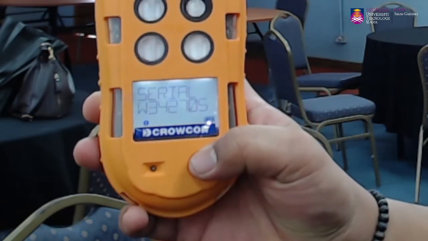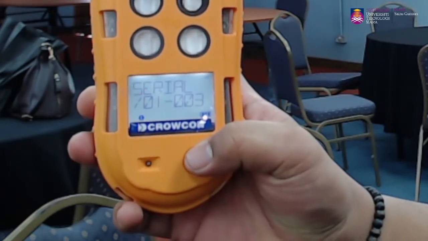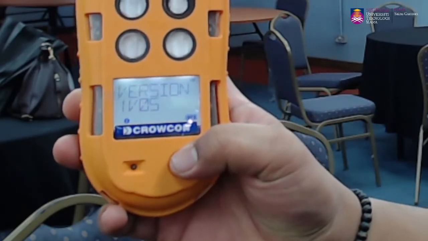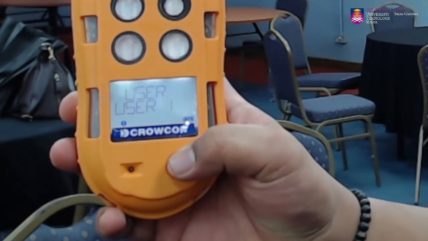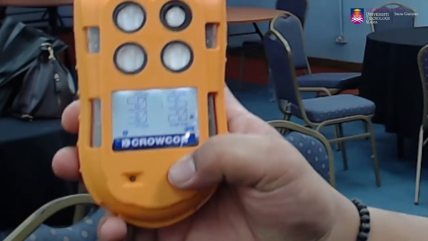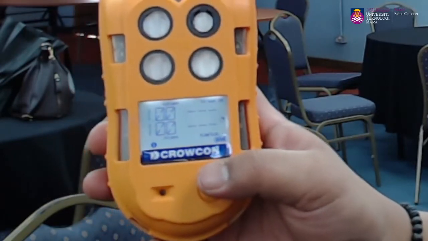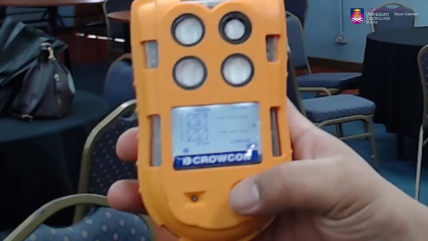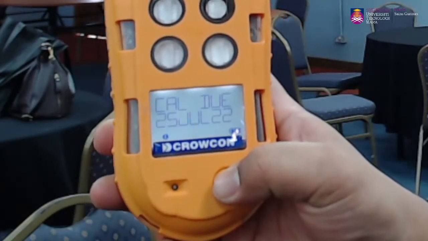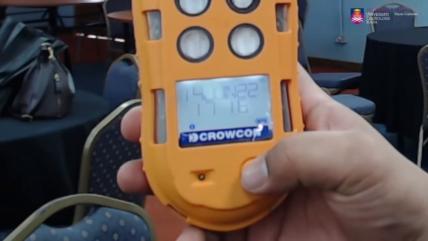It will show our serial number from the startup, and also our firmware version. Then for the user, we can see User 1, who is using it. Currently it is showing the current readings, and the information, including cal due, how long is left.